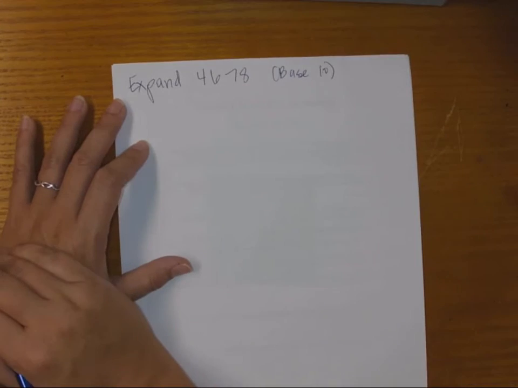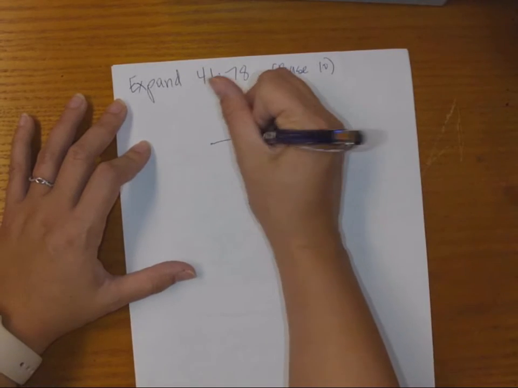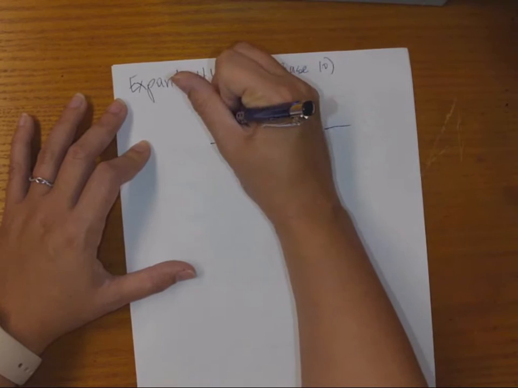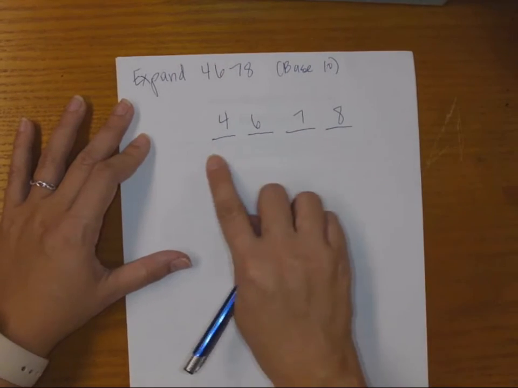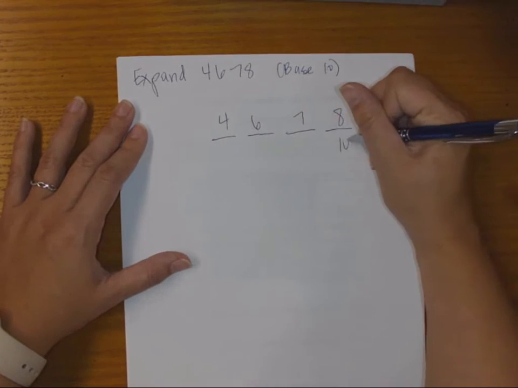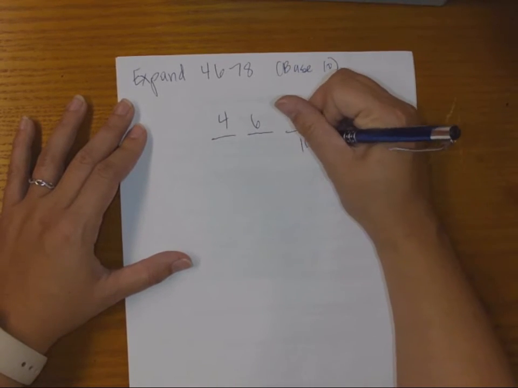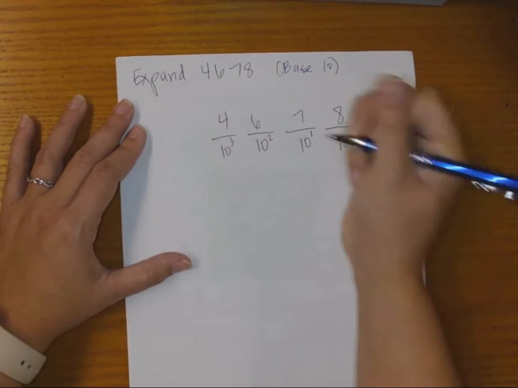So the first thing you have to think about, this is in base 10, is what each of those numbers represent. So I have these 4 numbers, and these each represent a power of 10. Going from right to left, it's 10 to the 0 power, 10 to the first power, 10 squared, 10 to the third power.